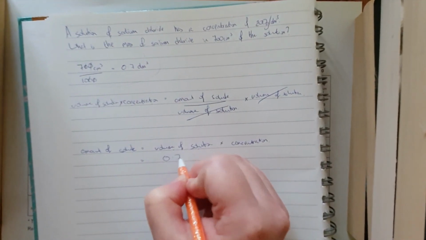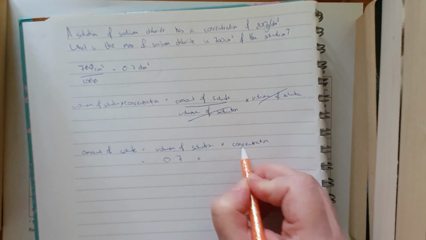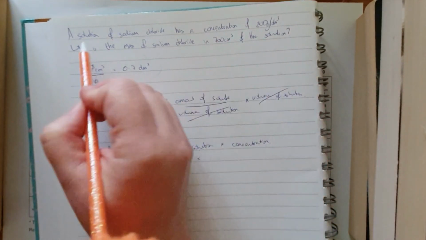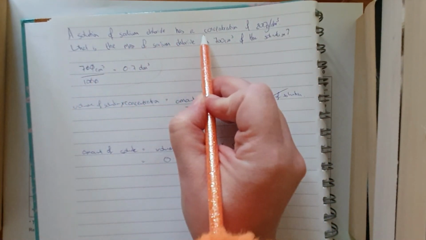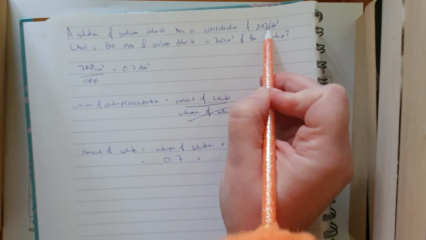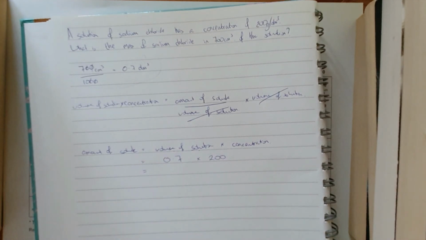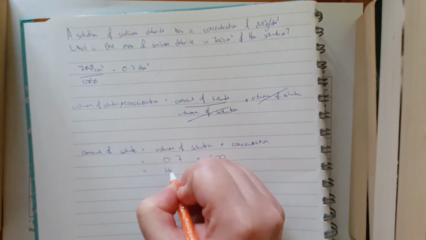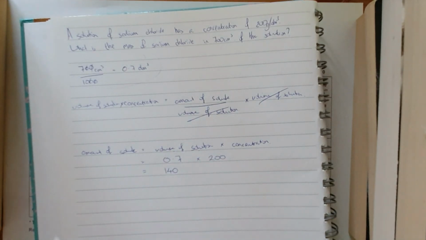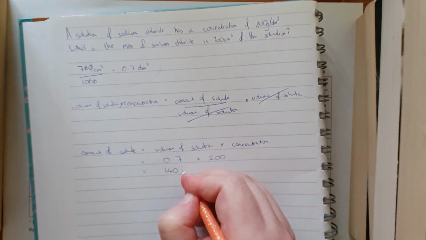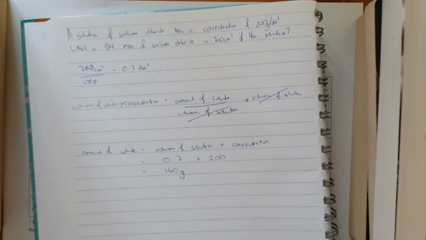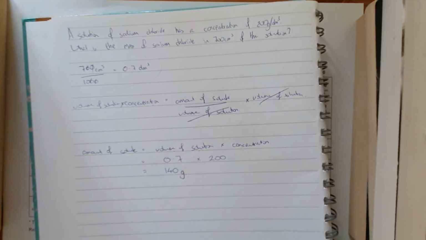Now my volume of the solution I already know because I worked that out up here. It's 0.7. And my concentration, given in the question, a solution of sodium chloride has a concentration of 200 grams per decimeter cubed. So I can put in the 200. And 0.7 multiplied by 200 is 140. Now, amount of solute. What were the units? Yes, you're right, they were grams. Well done. Now have a go at the questions on the worksheet.